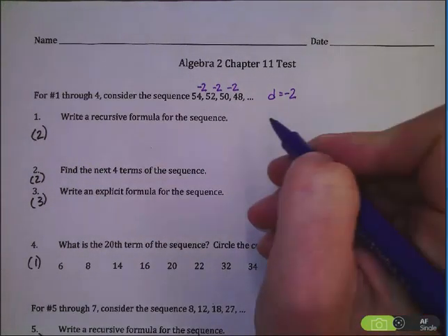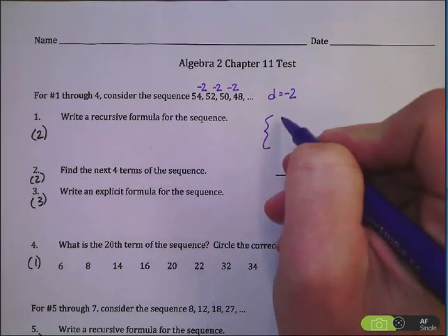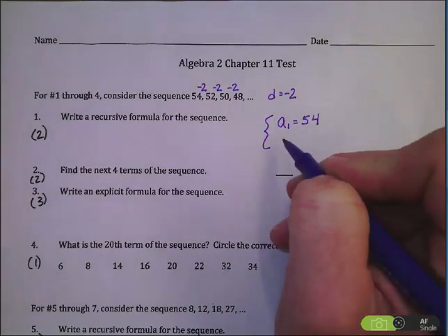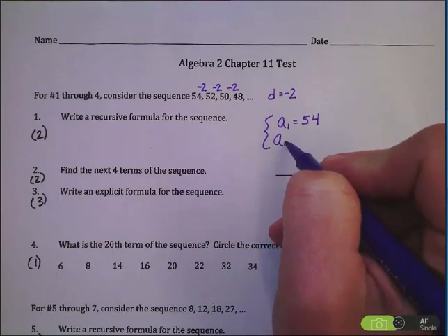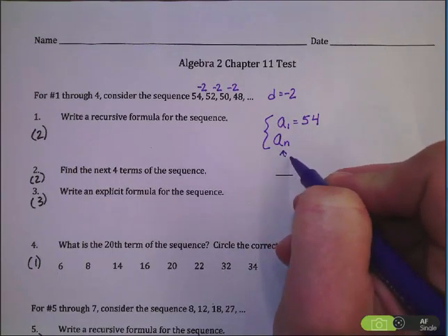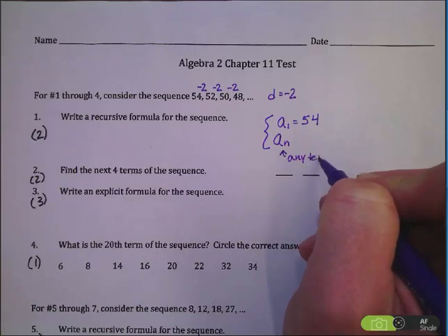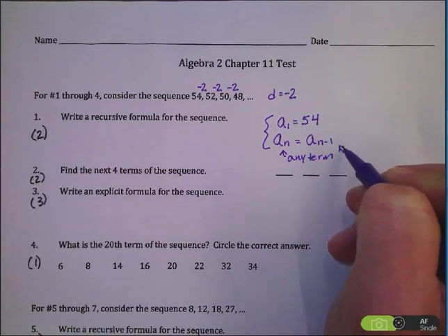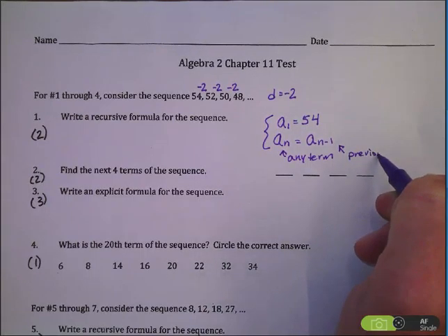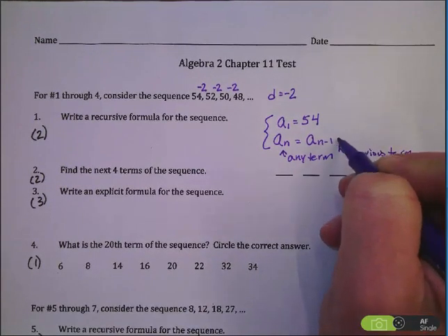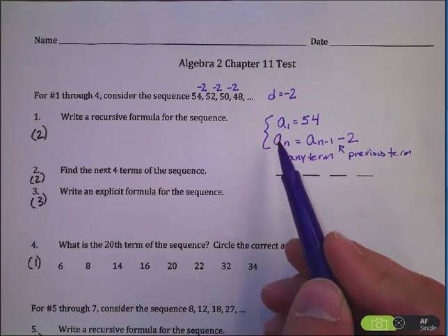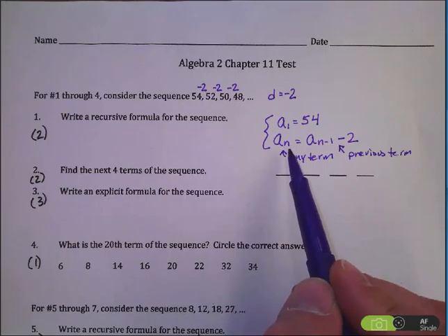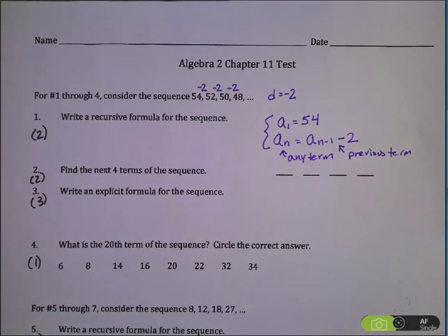For number 1, when you write a recursive formula you should always start with what the first term is, which in this case is 54. And then a formula to find any term. You remember we abbreviated any term with the abbreviation a sub n. To find any term, we take the previous term, which we call a sub n minus 1, and we subtract 2. So your formula should consist of two things: a sub 1 equals 54, and a sub n equals a sub n minus 1 minus 2. To get to any term, take the previous term minus 2.